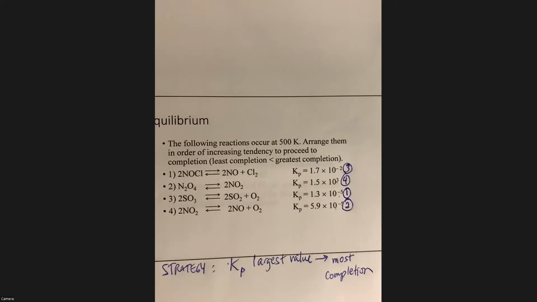You've got to go back and review how to make sense of values that have negative exponents. Remember, the more negative the exponent of 10, the smaller the value. But within that range, like in the case of 1.3 and 5.9, the coefficient tells you which one is bigger, as long as they're in the same range of exponents.